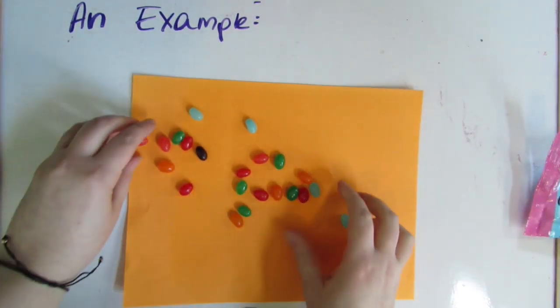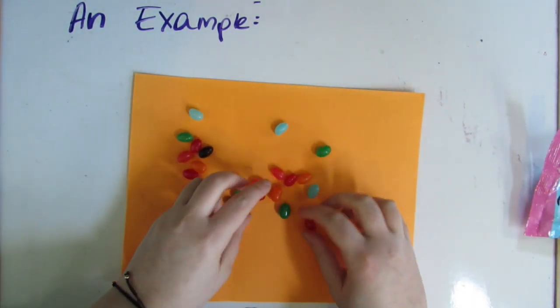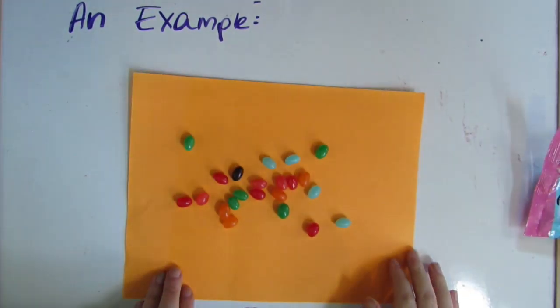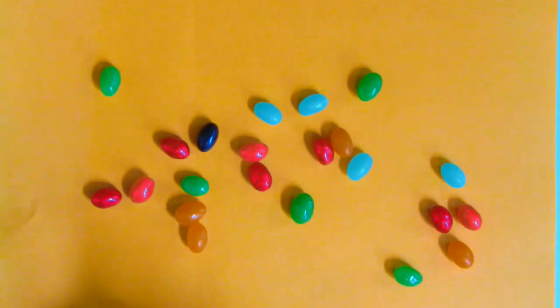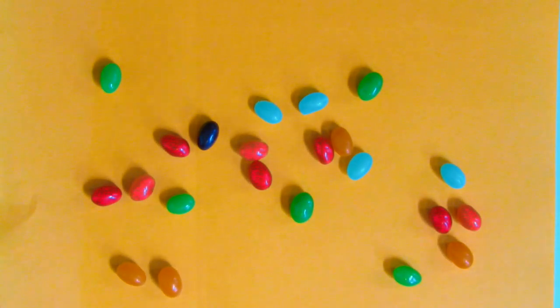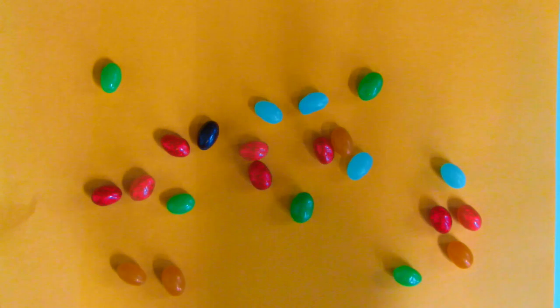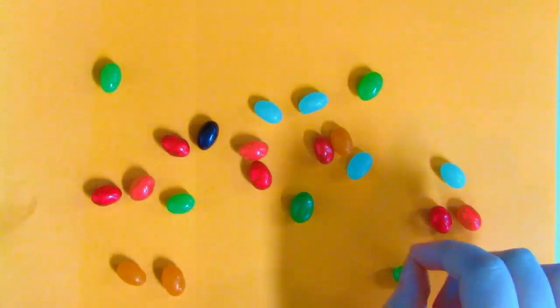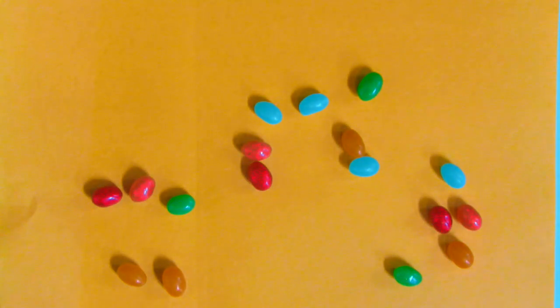Alright, so here is a fake population of jelly beans. They are all different colors and they are living on an environment of orange paper. So as you can see, some of the jelly beans blend better in with their orange background, so the orange jelly beans are not quite as easy to see, and the other colors are a little bit easier to see. So let's pretend that I am a predator in this environment. I'm going to randomly take a few jelly beans to eat.